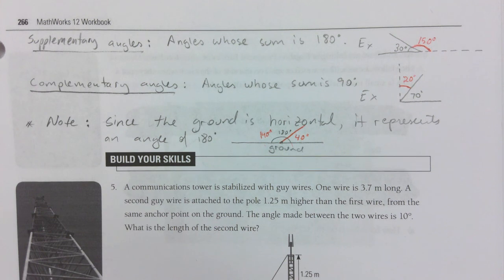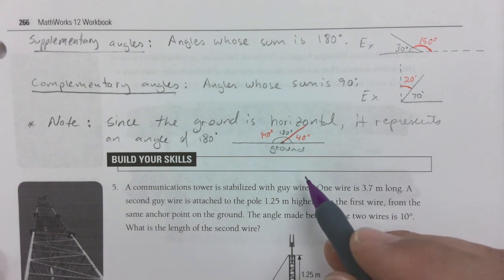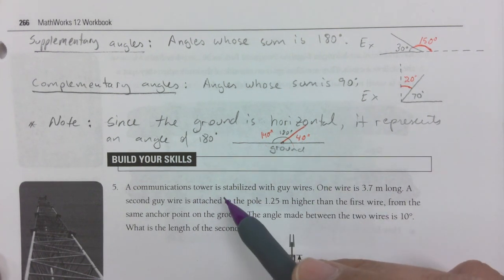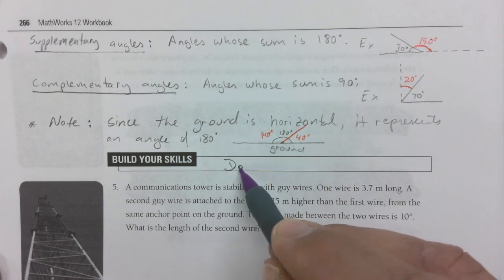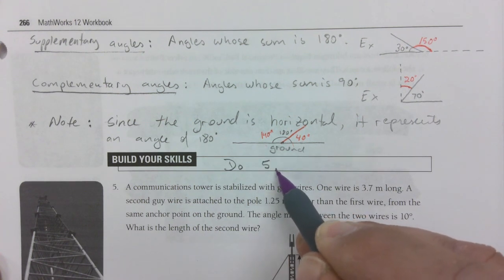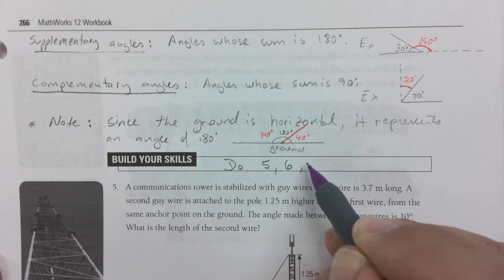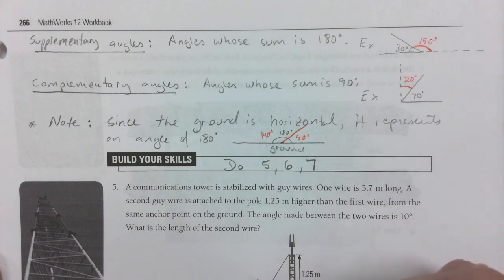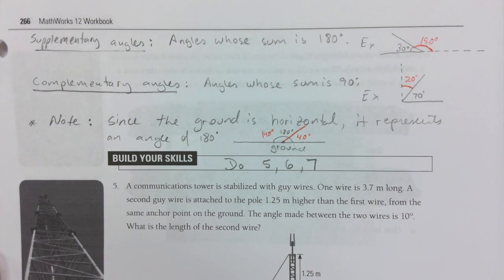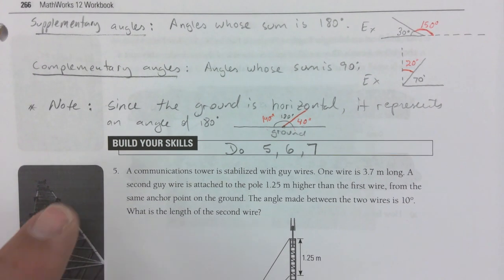Okay. So now it's getting a little trickier, just a little bit. It's not like you can't do it, but right now I want you to do 5, 6, and 7. There's 3 word problems under Build Your Skills.